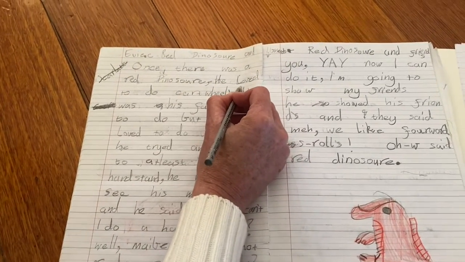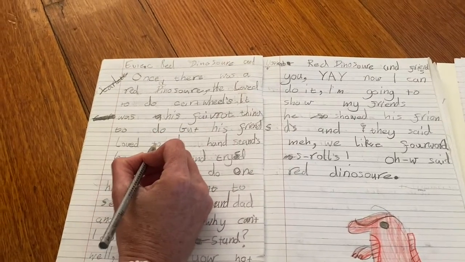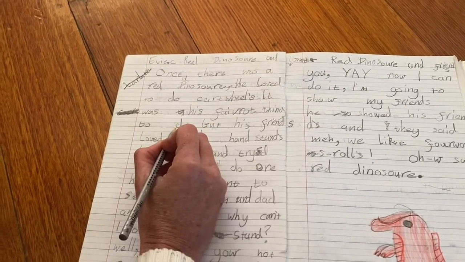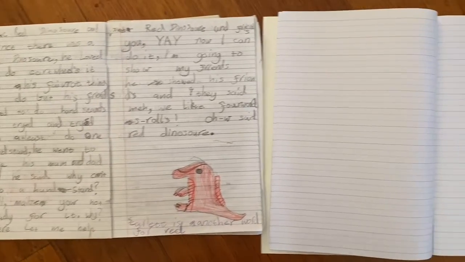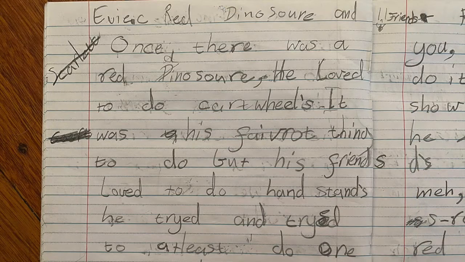Once I've edited my draft, I get out a fresh piece of paper, and this is where I'm going to do my publishing. I have my fresh piece of paper next to my draft copy, and I'm going to look at the sentence that I'm about to write and copy it into my publishing. So what I need to do is look at my draft copy and copy the sentence over to my publishing.